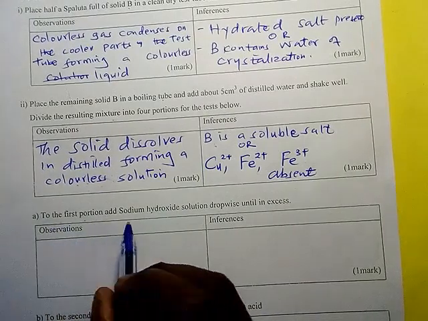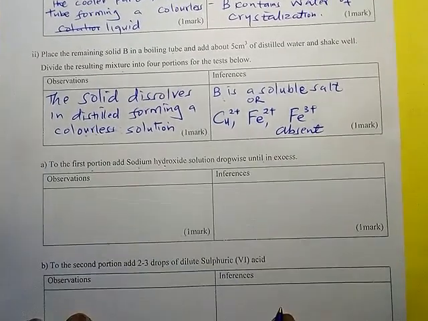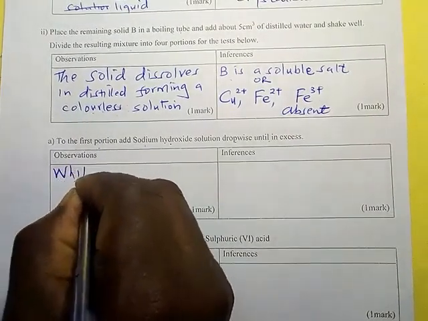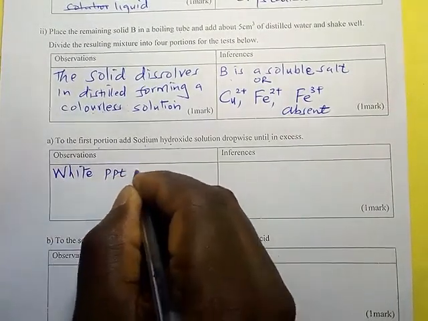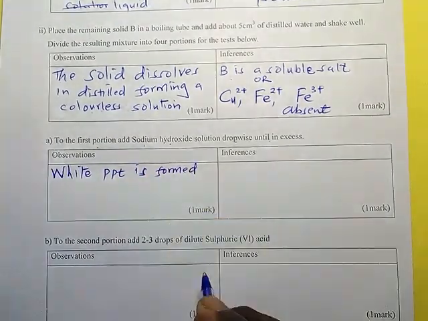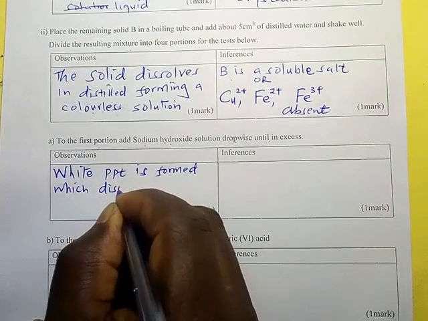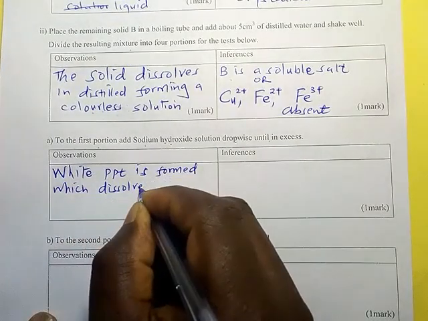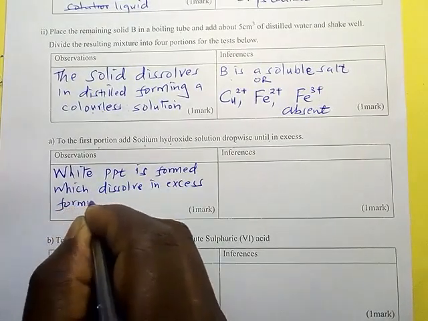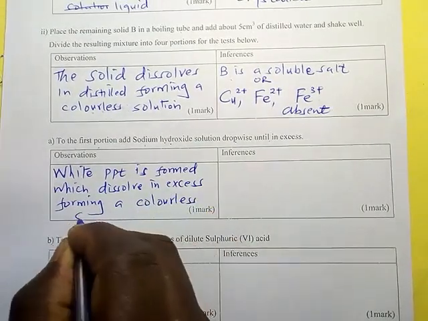To the first portion, add sodium hydroxide dropwise until in excess. A white PPT is formed, which dissolves in excess, forming a colorless solution.